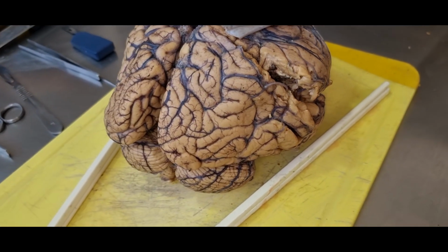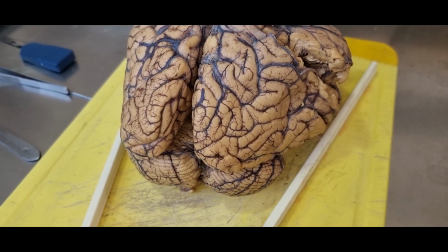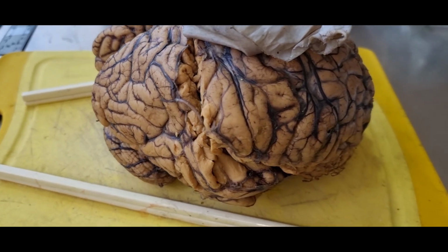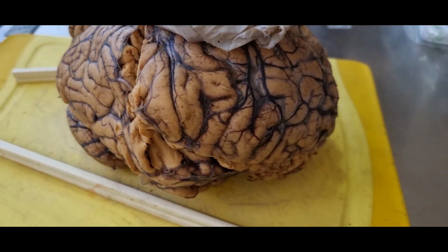So here we have the brain of the recently deceased. That is the occipital part of the brain, and now we're looking at the right side of the brain.